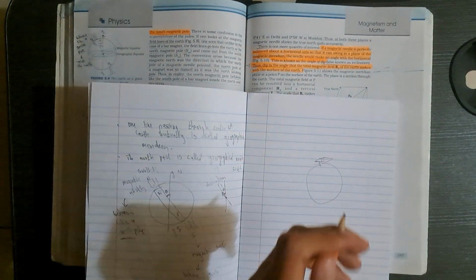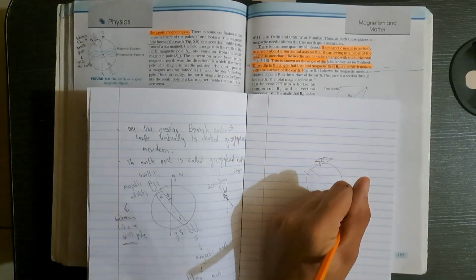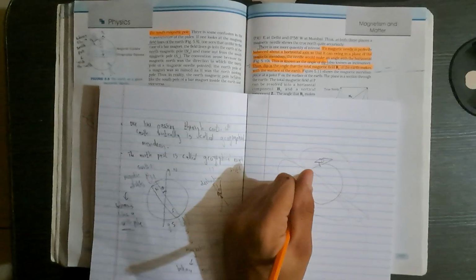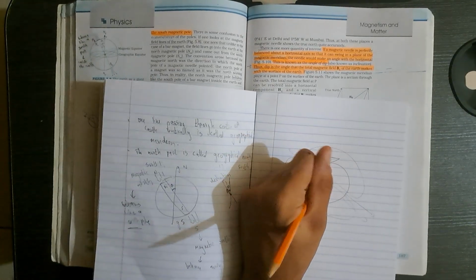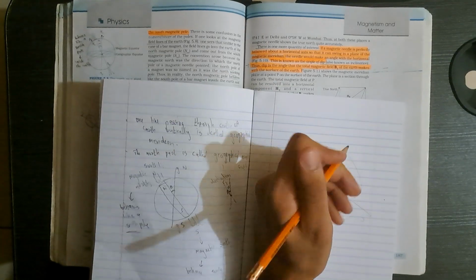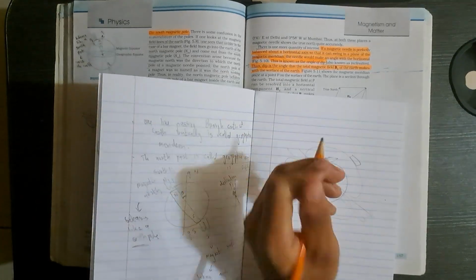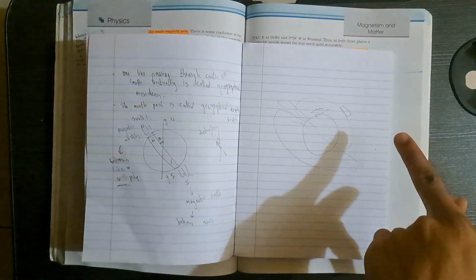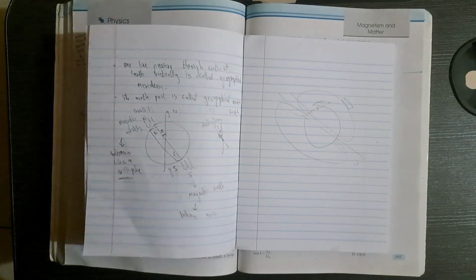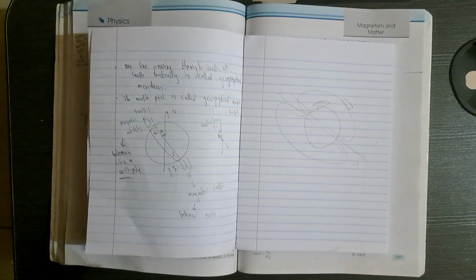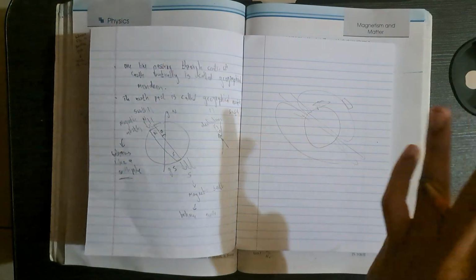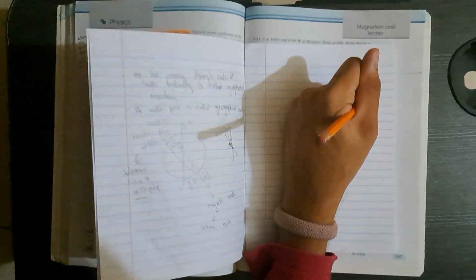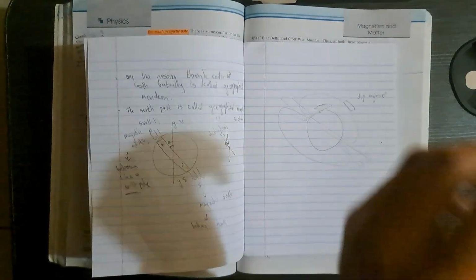So what are Earth's magnetic field lines? Like this, right. Now what if I place this compass over here? Compass, magnet, anything it can be. The magnet will go along the magnetic field. Now is it making any angle with the surface? No. So the dip angle is equal to 0. Okay, ignore this case.